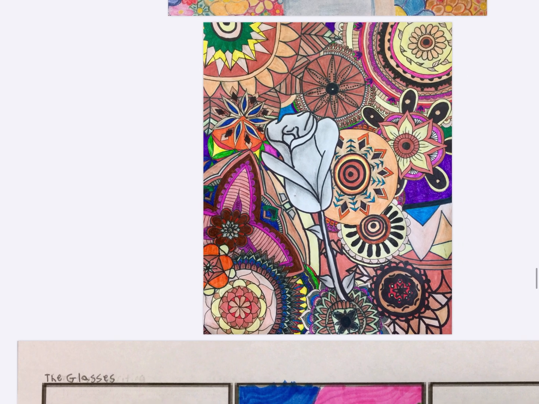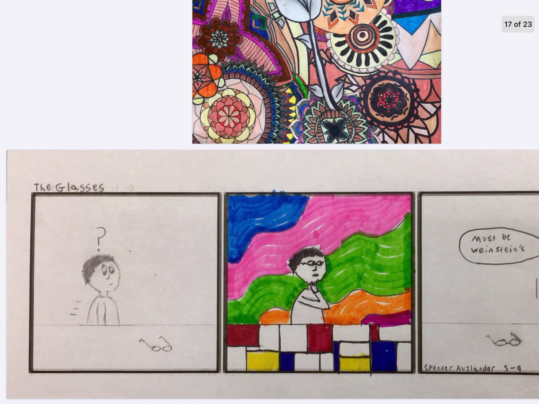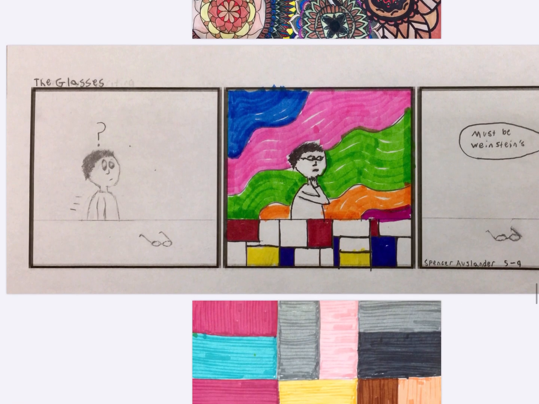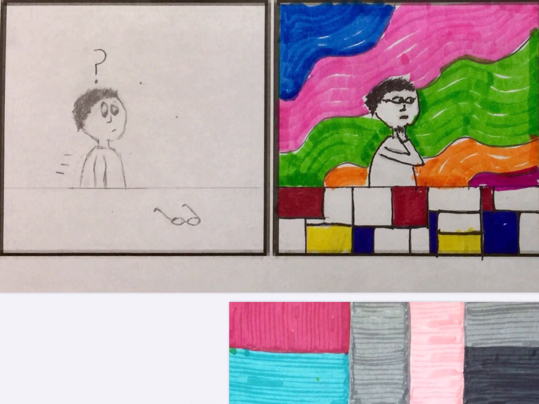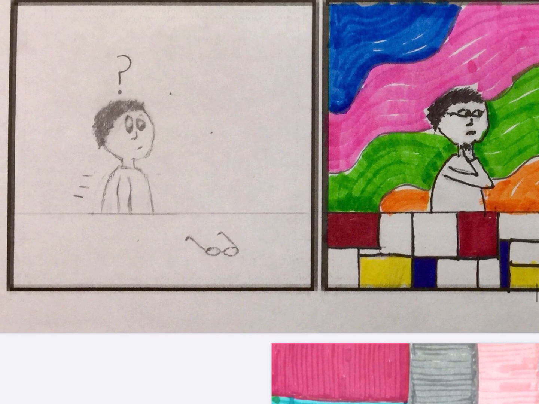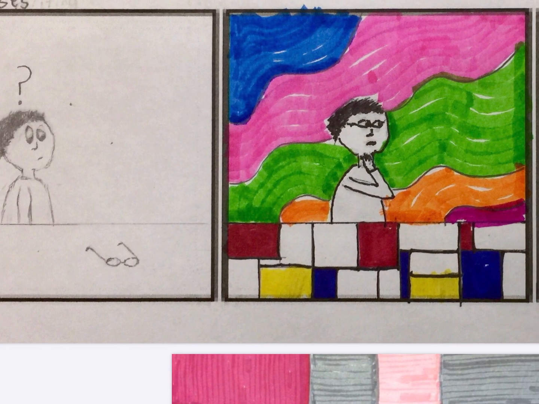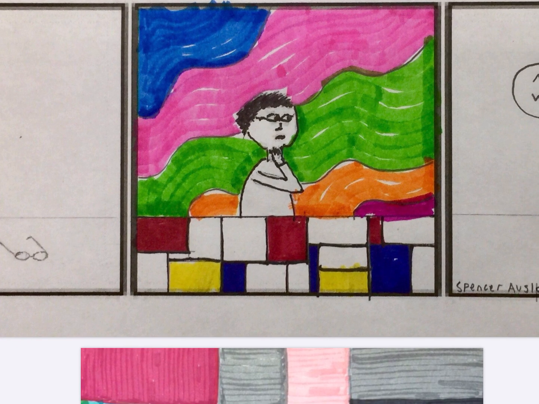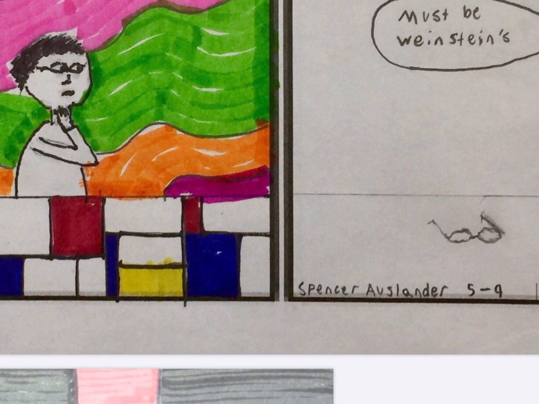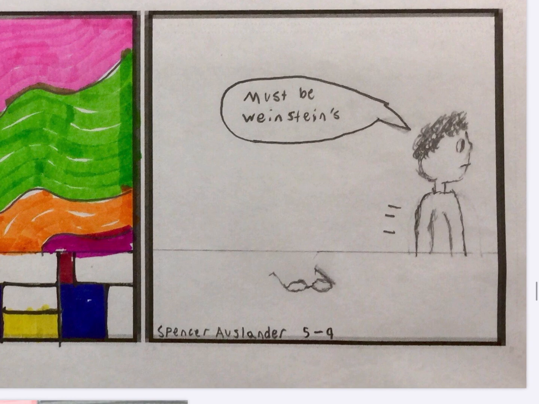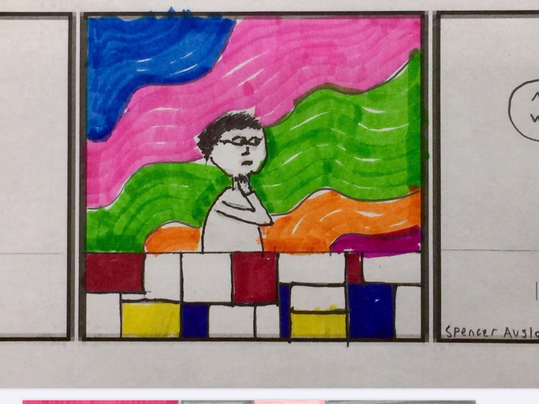Of course, I encourage students to cartoon. Great cartoon here. Look, oh, whose glasses are these? Puts them on. Oh, look at all the color. And Spencer Auslander says, must be Weinstein's. Yes, this is how I view the world, of course.